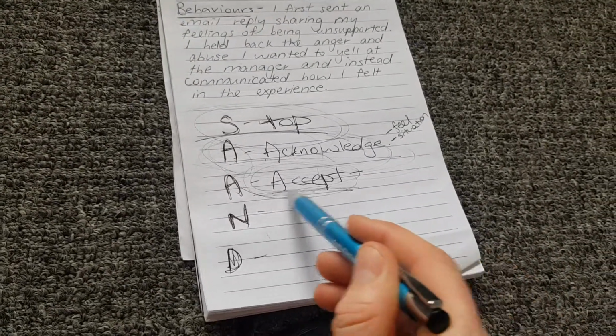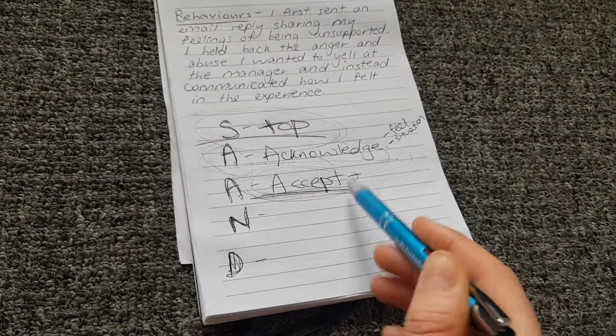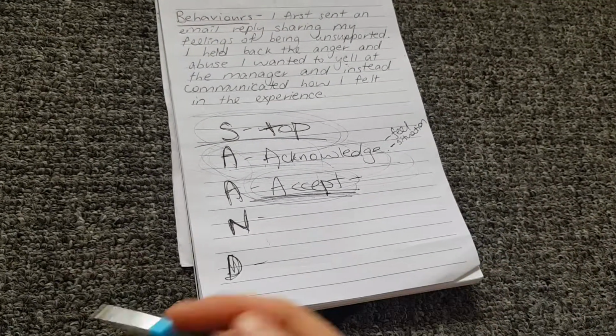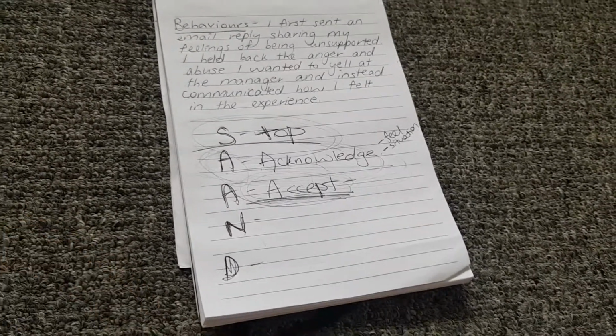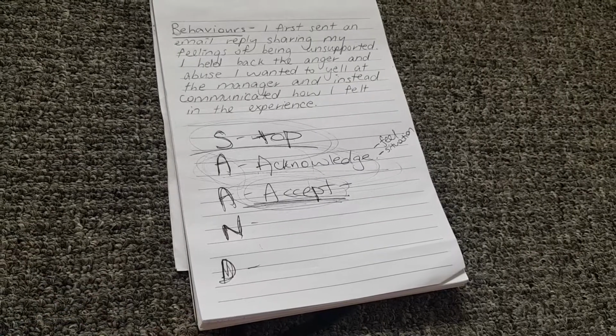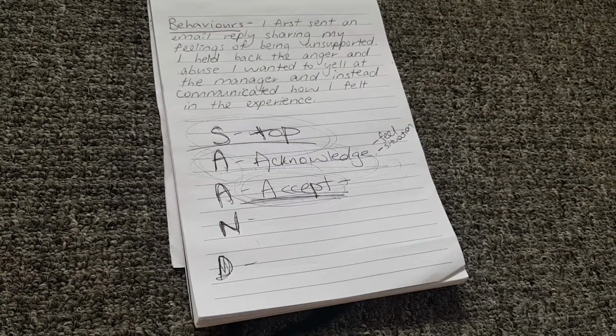So here you have a choice, but the form of acceptance, or the experience of acceptance and practicing it, is actually what's going to bring you more peace, because you're actually going to let go of the idea of trying to control things that you can't.